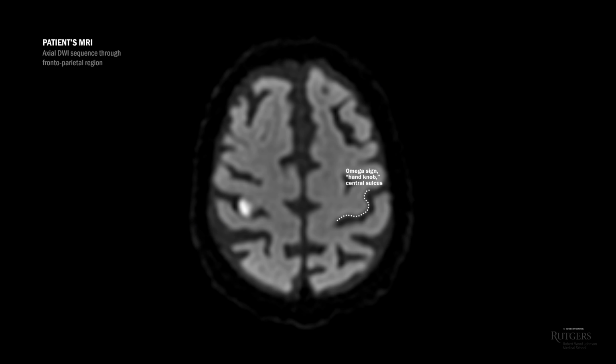He improved but ended up with a small completed stroke in the so-called hand knob of the right primary motor cortex. The etiology of the stroke ended up being cardioembolism due to newly diagnosed atrial fibrillation.